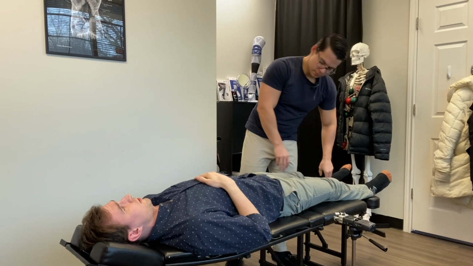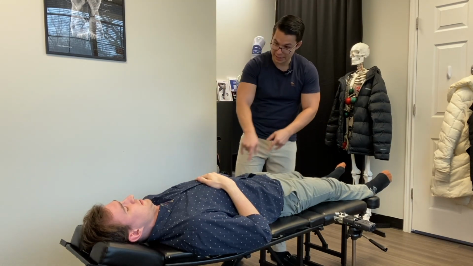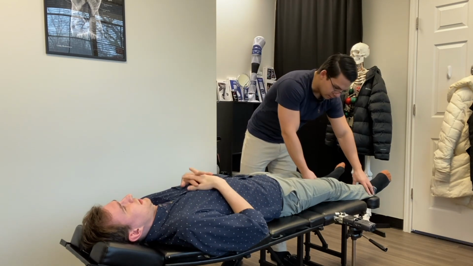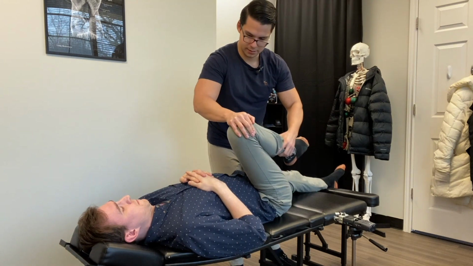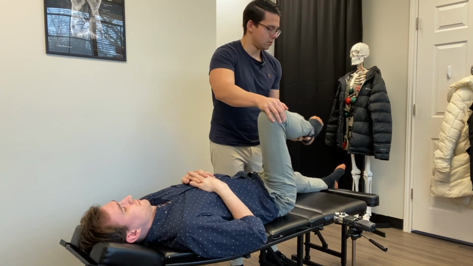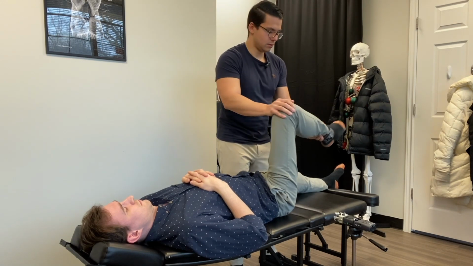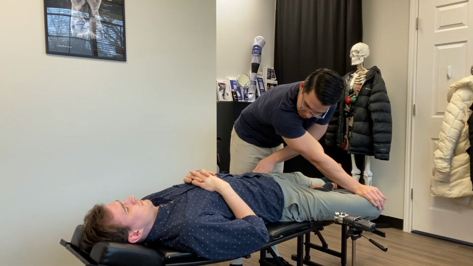Not discomfort, but I almost felt like it was setting to release. So you were doing that in that last movement? Yeah, like at the very last second. Okay. It felt like it was setting. So it was the external rotation that kind of triggered that. We're going to bring this up. That's okay? Mm-hmm. Okay. Good. And that's okay too? Mm-hmm. Good stuff. All right.